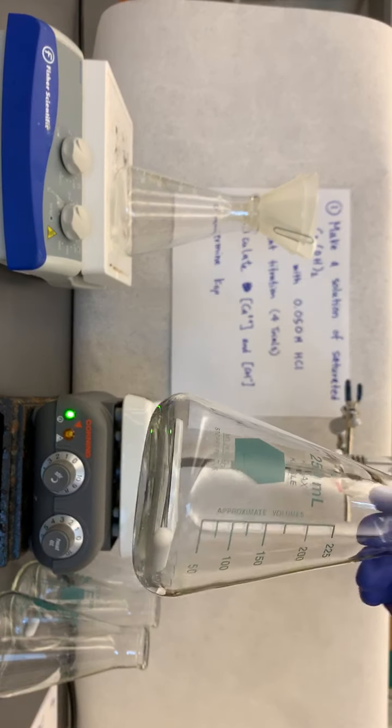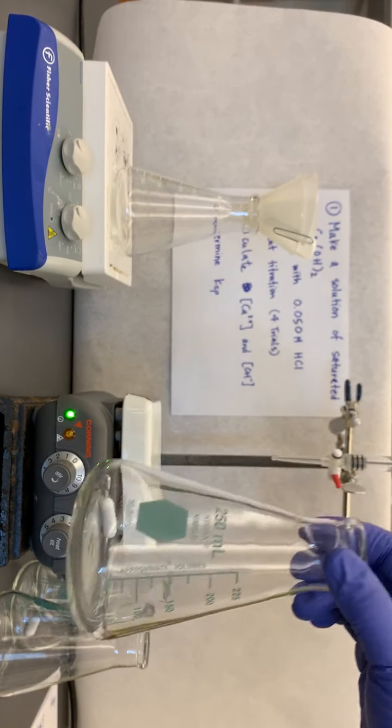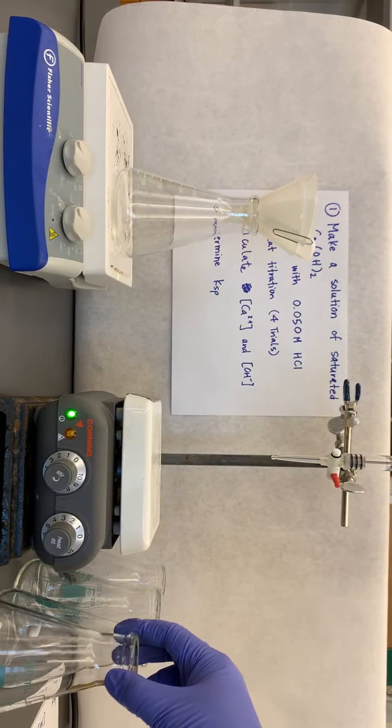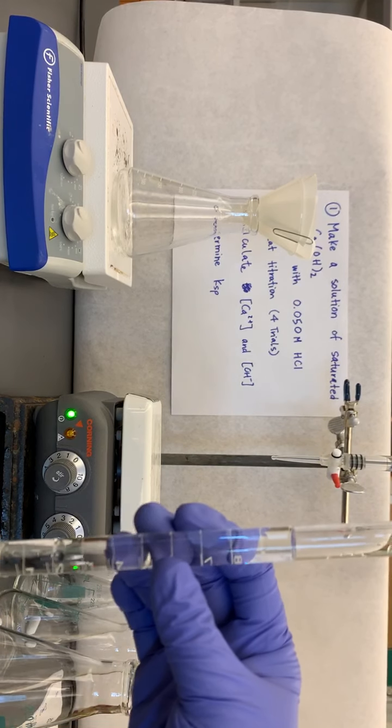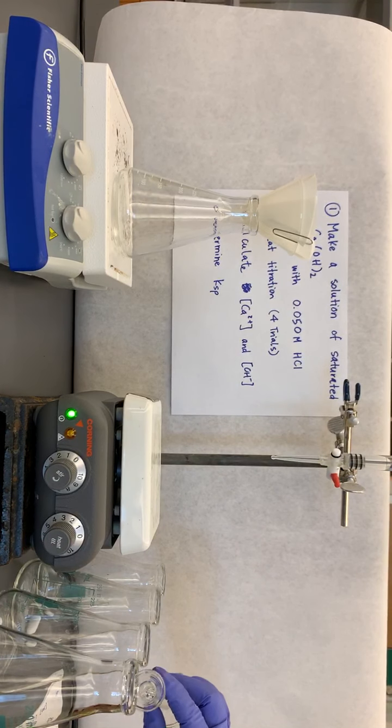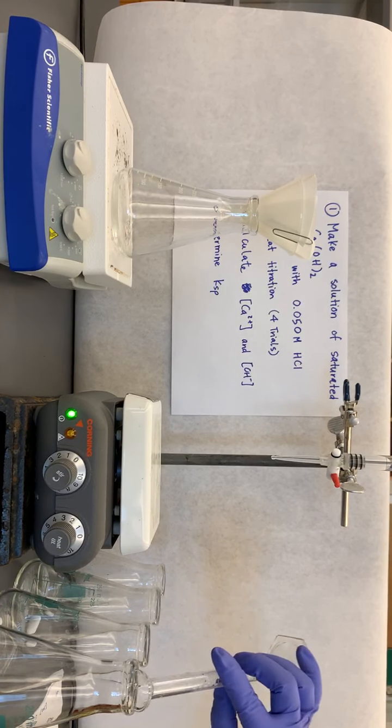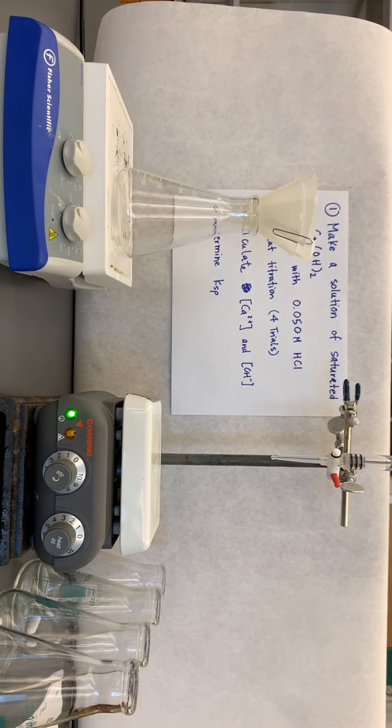Meanwhile, what I'm going to do is I've got here 4 Erlenmeyer flasks with a stir bar inside, and I have 4 of them because I need to titrate it 4 times. Okay, so to each of the Erlenmeyer flasks, I'm going to go ahead and add my 10 mils of water. Okay, so I've got 10 mils of water here in my graduated cylinder. Just going to add 10 mils here, and I'm going to do that 3 more times.